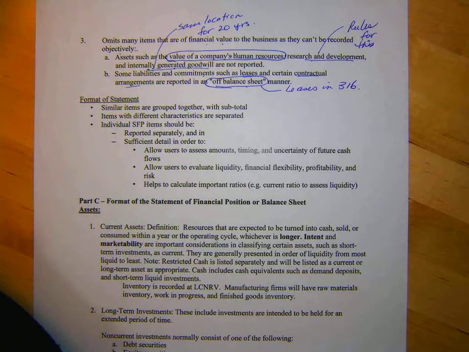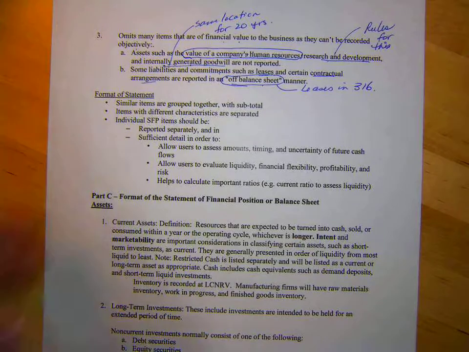However, let's say you had signed a lease for that equipment and you had signed up to keep using that equipment for 5 years. Technically, you owe them the whole 5 years if you can't get out of the lease. So that should be a liability. So that's the kind of thing they're talking about there. Again, don't worry about it too much. You'll talk more about it when you do leases in 316.